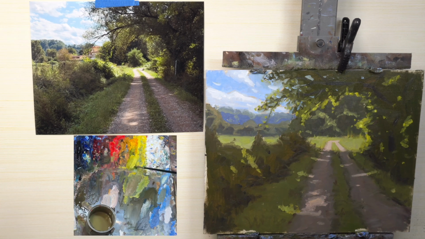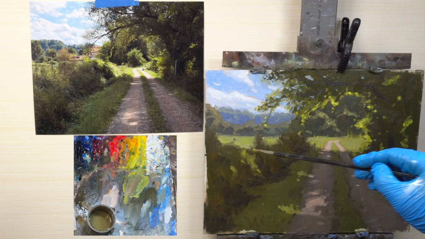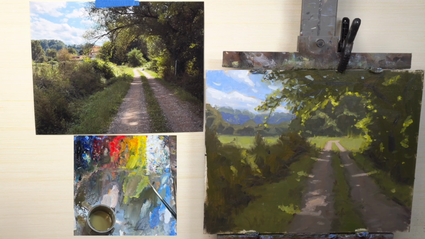Now I'm not trying to paint hundreds of little details. I'm just following the light. And that's what makes the entire scene so much easier to understand and so much easier to paint.